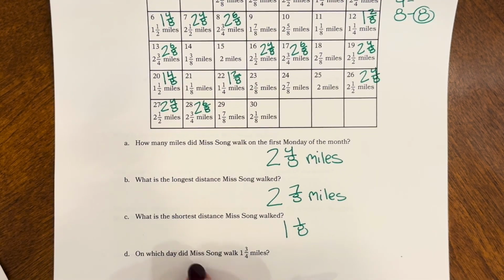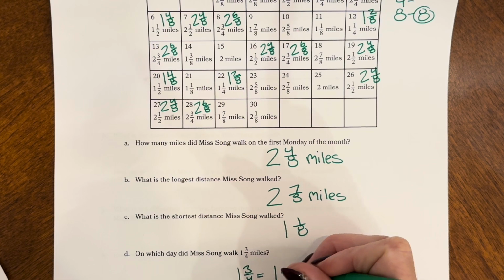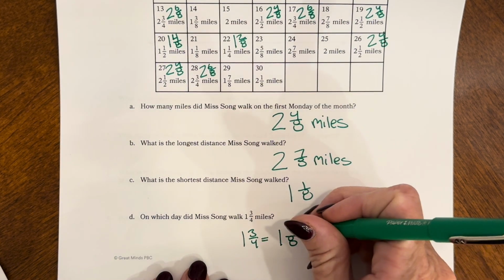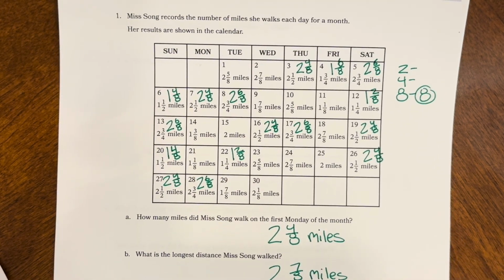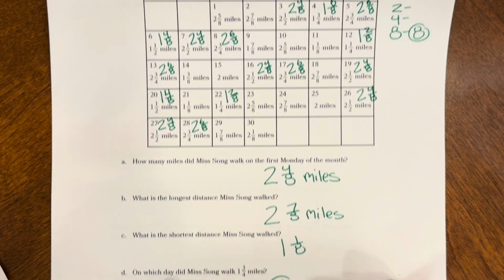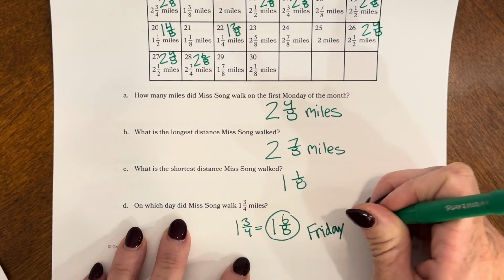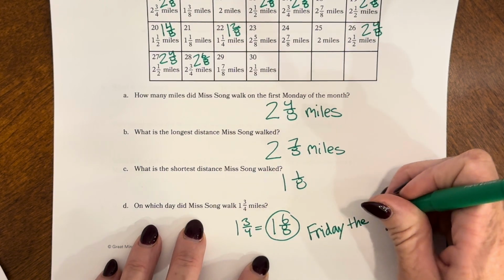Okay, on which day did Miss Song walk 1 3/4? Well, we changed all of ours to eighths. So 1 3/4 is equivalent to how many eighths? Well, 4 times 2 is 8, so 3 times 2 is 6. So we want to know what day she walked this. Let's look up here at our calendar. She walked that on Friday the 4th. So our answer would be Friday, and we don't know what month it is, so we could just say the 4th.